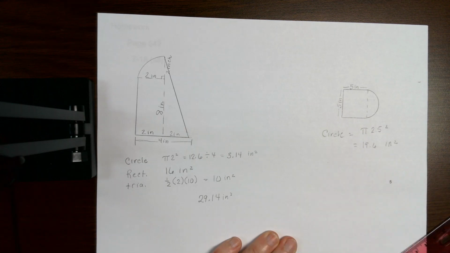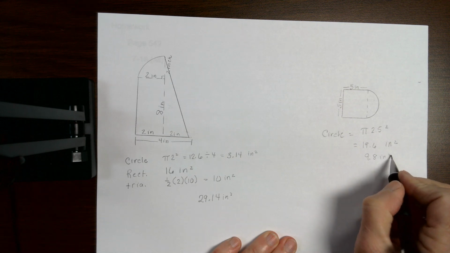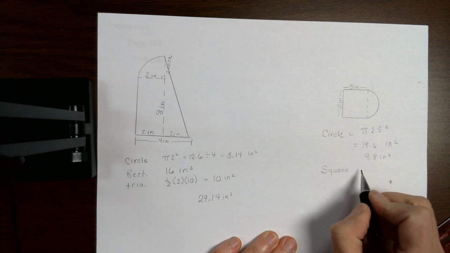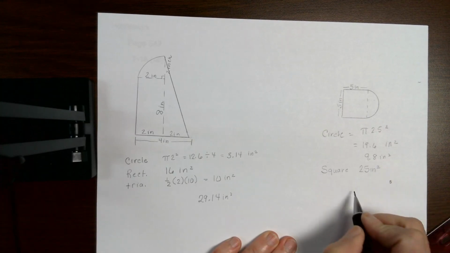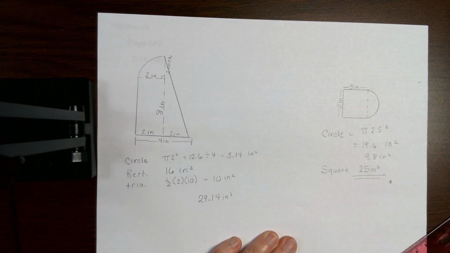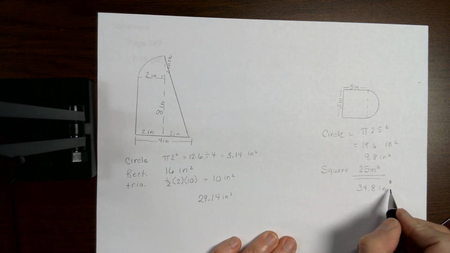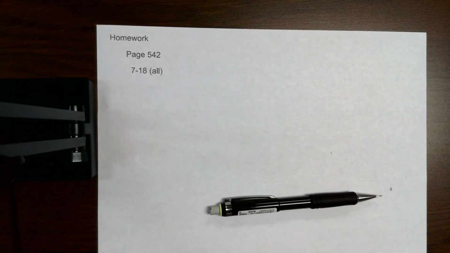And then you're going to divide that by 2, which is going to be 9.8 inches squared. The square is going to be 5 times 5, which is 25 inches squared. So the total is going to be 25 plus the 9.8, so it's going to be 34.8 inches squared. All right, your homework is page 542, 7 through 18 all.